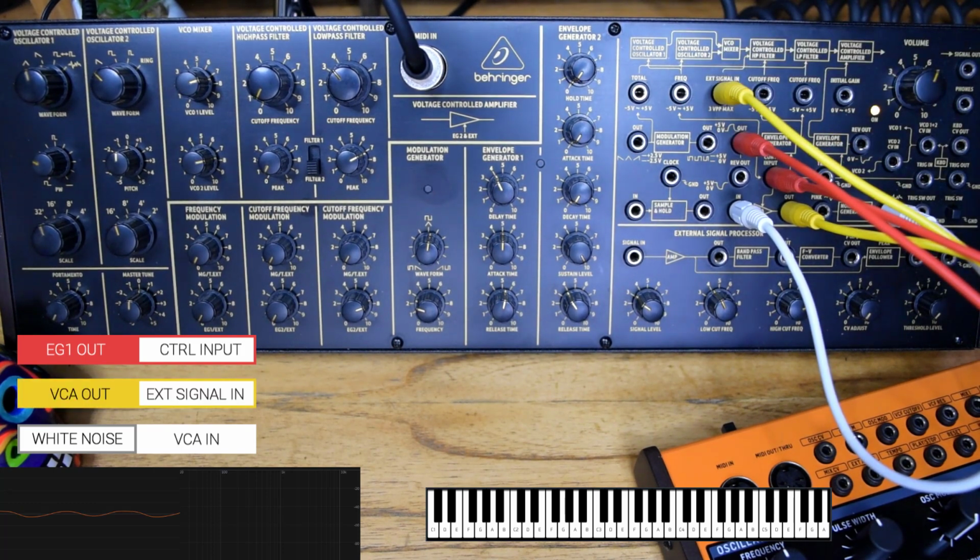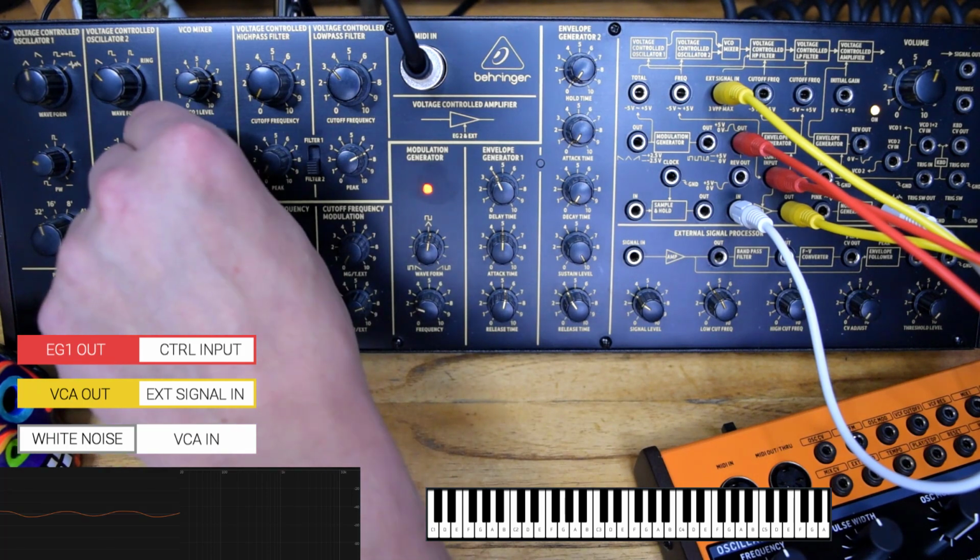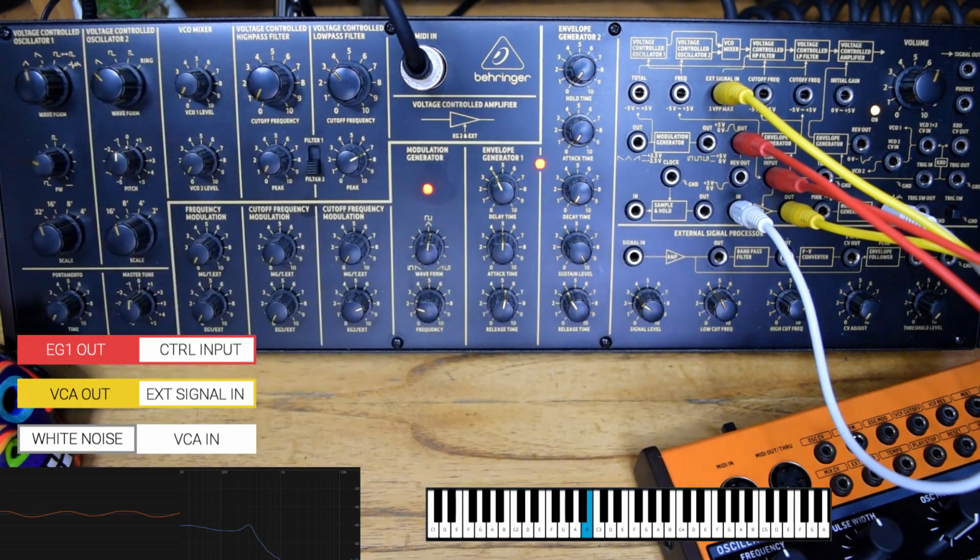Now the out, instead of going to the cutoff frequency, I'm going to use the external signal in. So we are going to be kind of using the same idea we did before. We are going through the noise and then going right there. Now, if I go all the way down, we can hear what the noise is doing. And there we go. And it's kind of pretty clear.